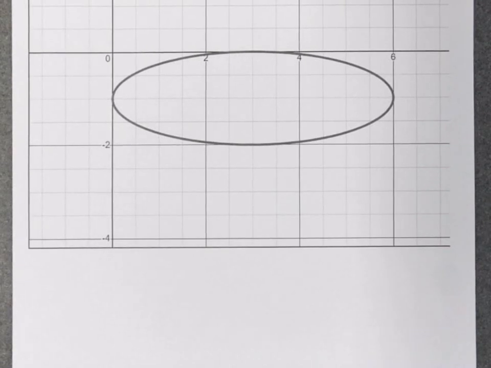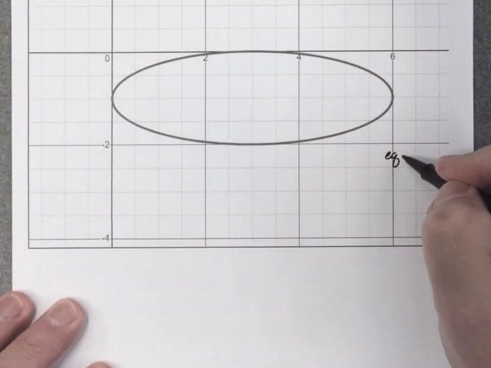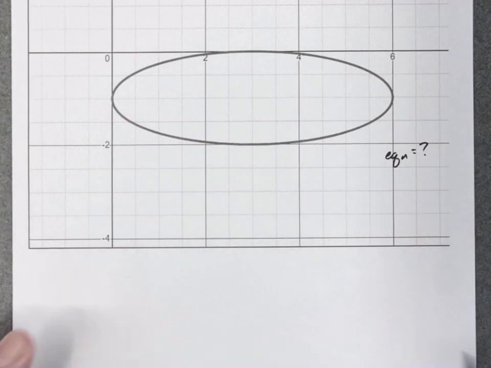We have one more problem involving ellipses. This is the kind of problem where they give you the graph of an ellipse, and then they want to know the equation. Now you can see it's pretty clear that this is a left to right ellipse.